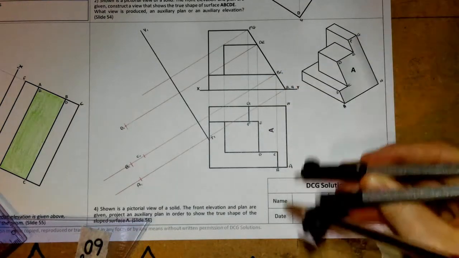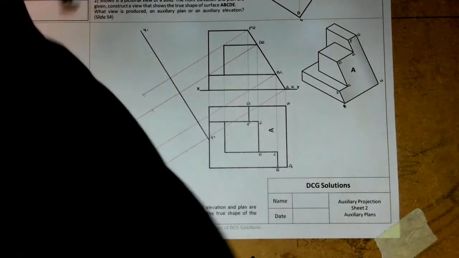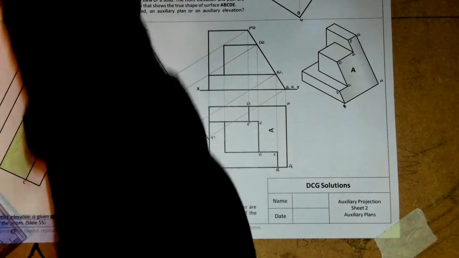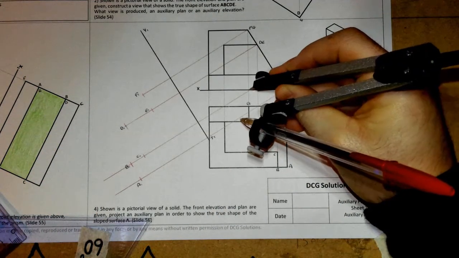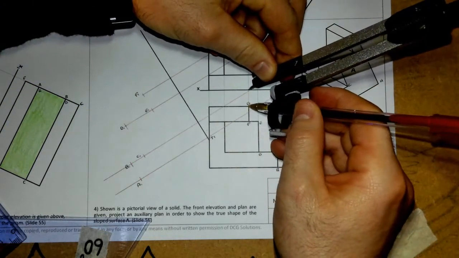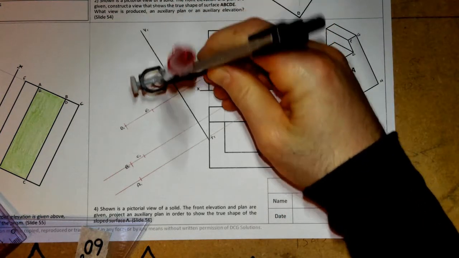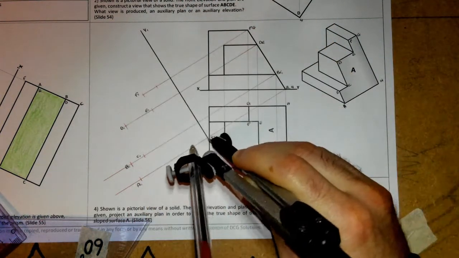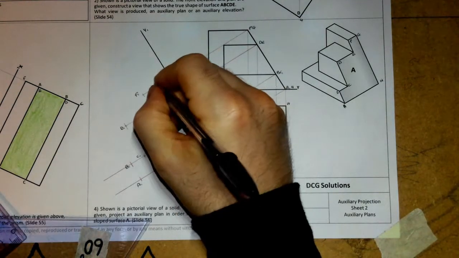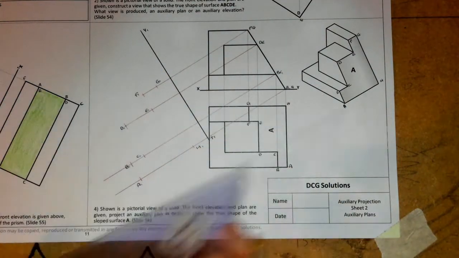There's E. Now I'll find E1 and F1, and they just worked out fine. E1 and F1, and then the last one is going to be G and H. As you can see, guys, it's a little bit awkward. G there. So find G. And then H. It's back down here. So G1, H1. Okay, I can connect all of them up.